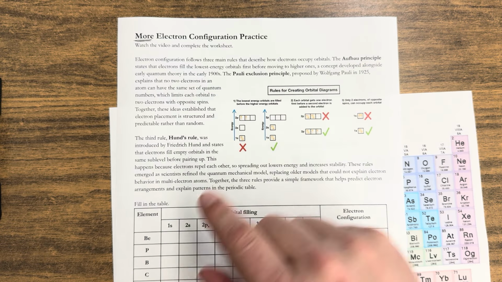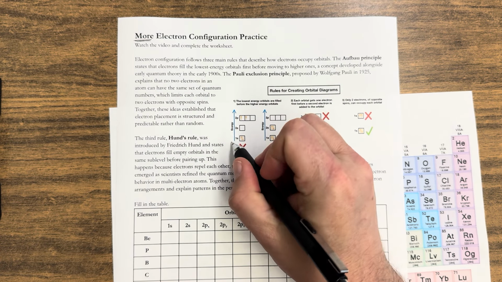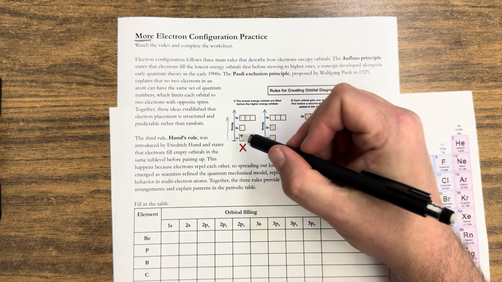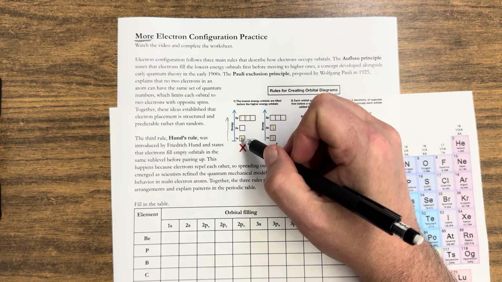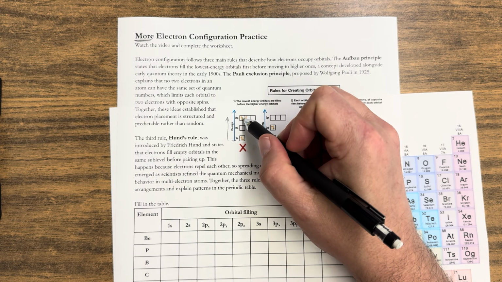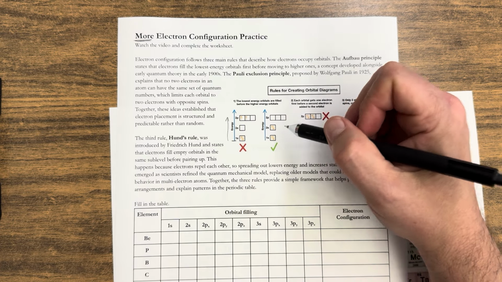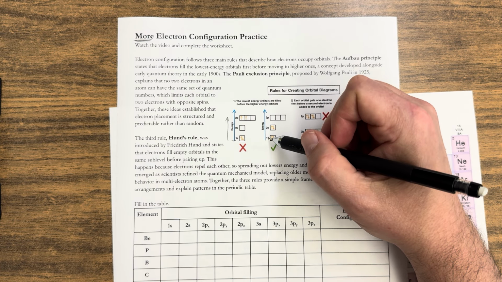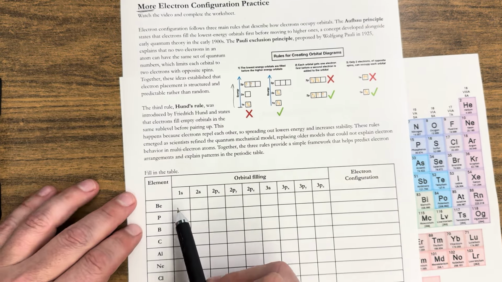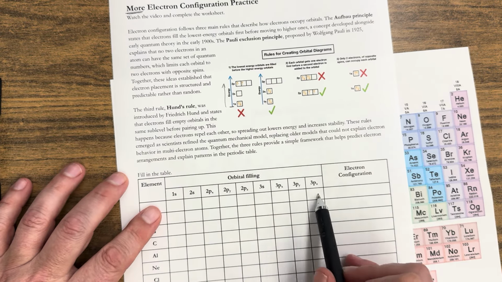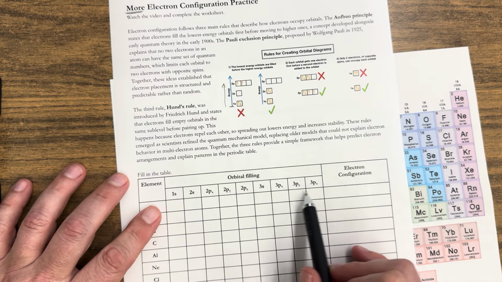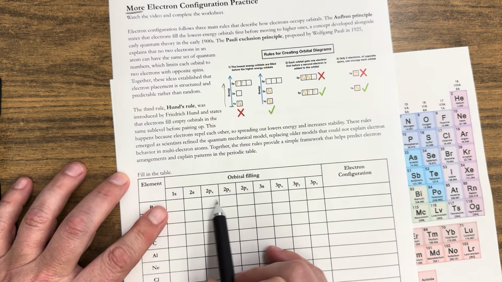Aufbau principle states that we always go from the lowest energy level towards the highest. We don't skip. So this one doesn't work because we filled electrons into this 1s orbital, then we skipped 2s and went up to 2p. You always have to go from the bottom, 1s, to the next one, 2s, to the next one, 2p. What ours is going to look like is that means we're going across. You're not going to have any boxes going across that you don't fill out. There might be some at the end that you don't fill out, but not in the middle.